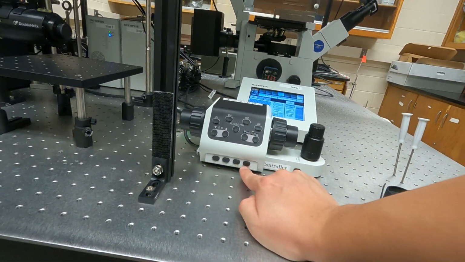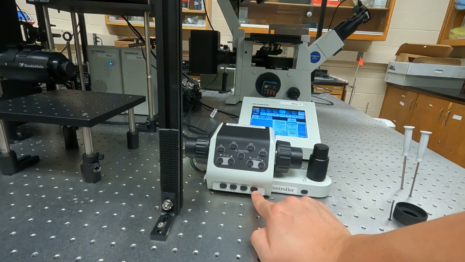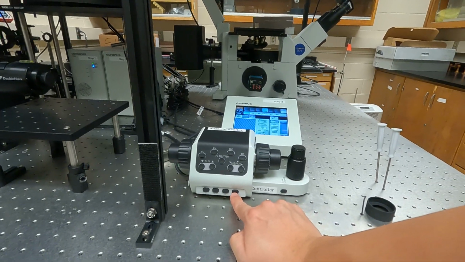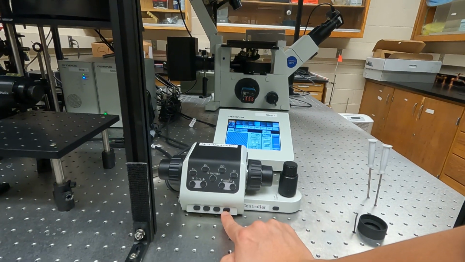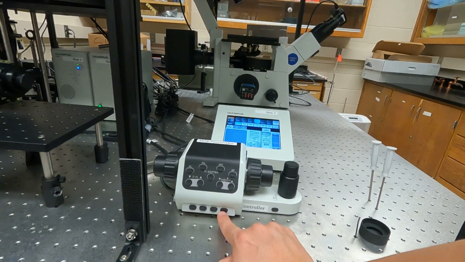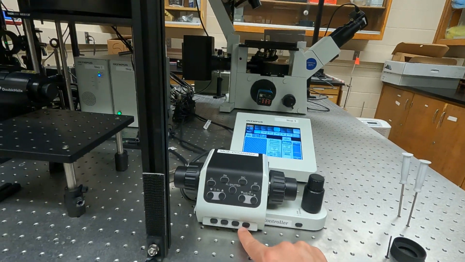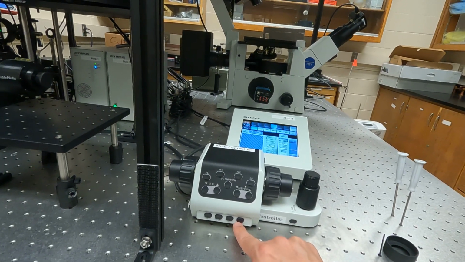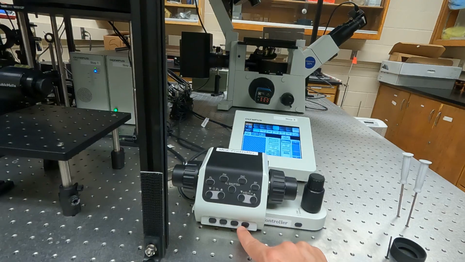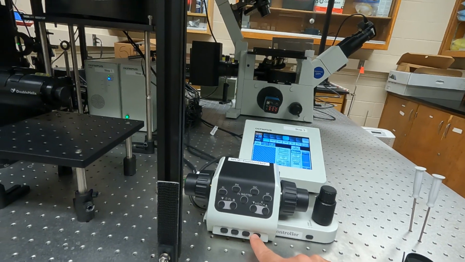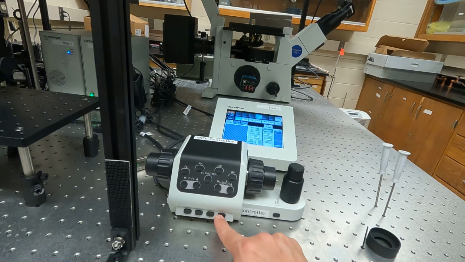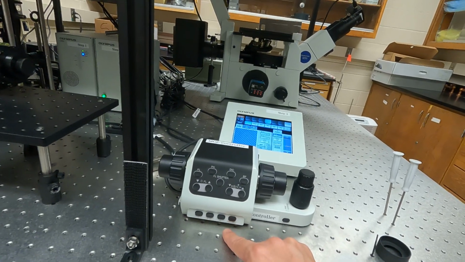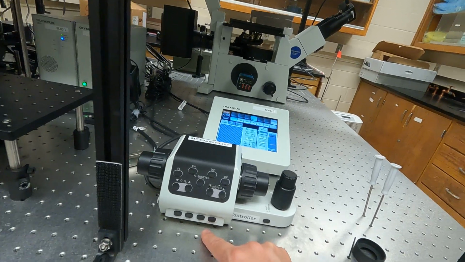If you click this rightmost button here, it will reset the objective position. Basically, the objective lens will immediately move to the lowest position. So this is sort of like the safe button. If this entire focus adjustment is messed up, you want to click this one once and then reset this whole thing to the original position.